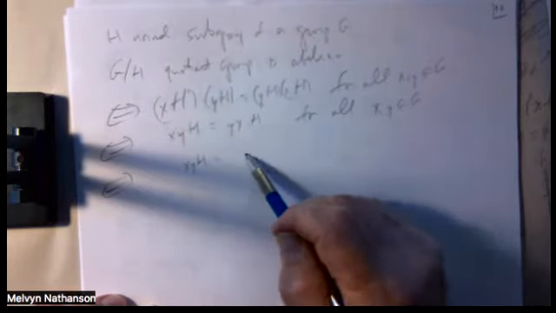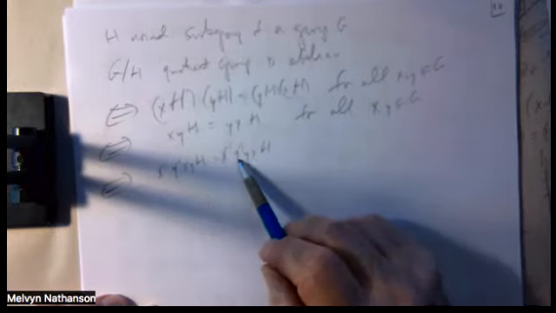If I have XYH and YXH, if I multiply on the left by Y inverse, these are equal. If I multiply again on the left by X inverse, these are equal. But Y inverse Y is the identity, X inverse X is the identity, if and only if X inverse Y inverse XYH equals H for all X and Y in the group.